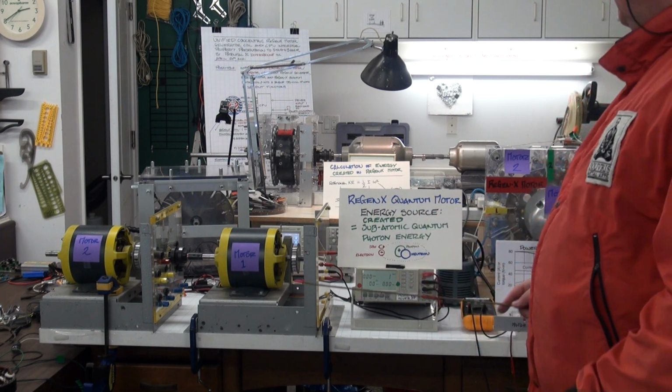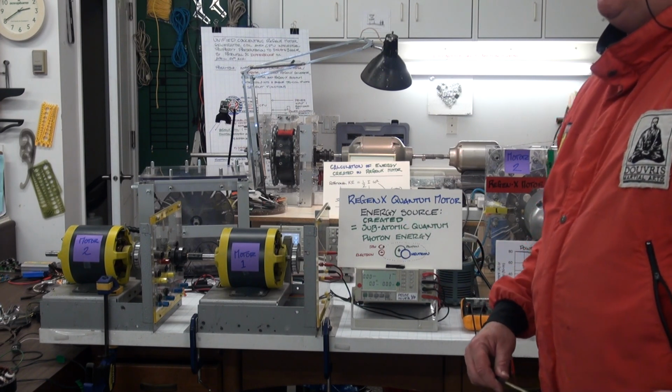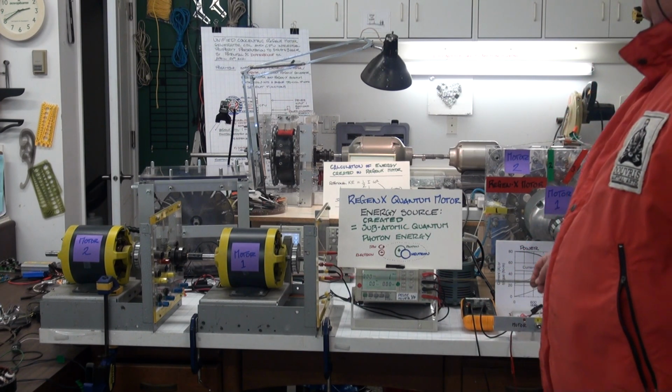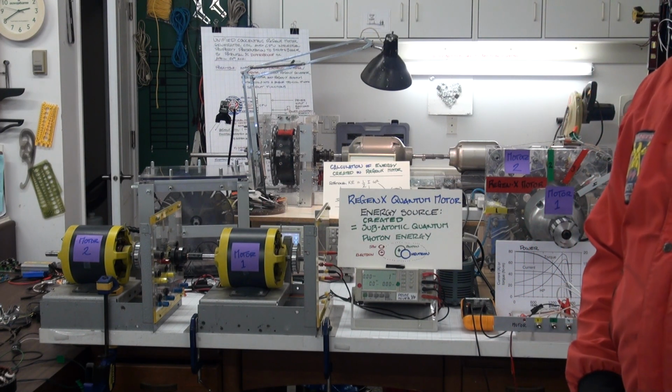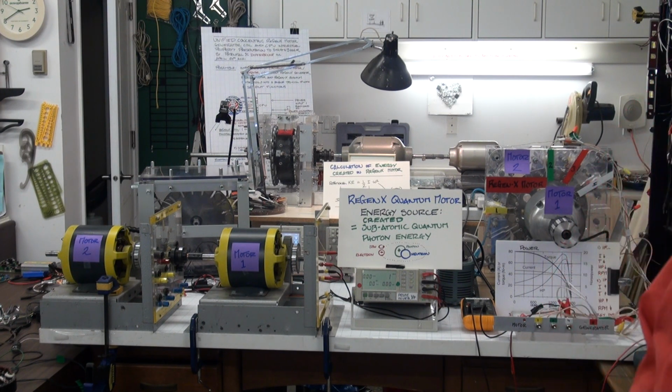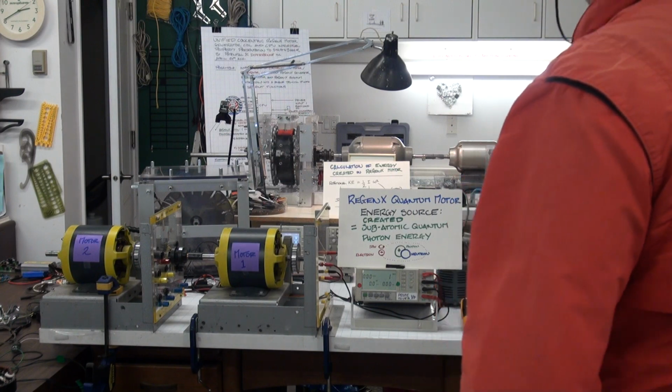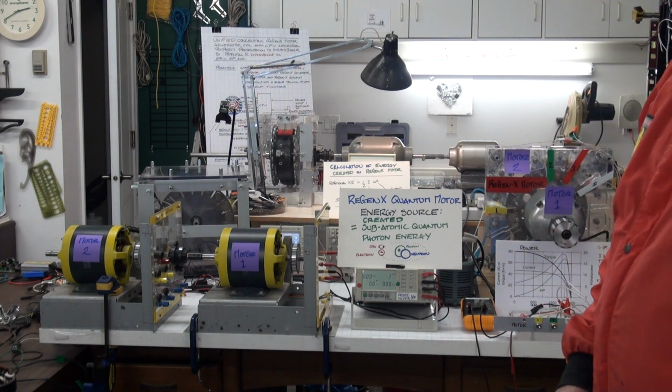It spins and rotates around the nucleus of the atom, and when it spins, it creates electromagnetic field energy, and that energy is externalized around a current-bearing wire in conventional generators, and that's the energy required to perform the negative work. And in the Regen X quantum motor, we're harnessing that energy to perform positive work.